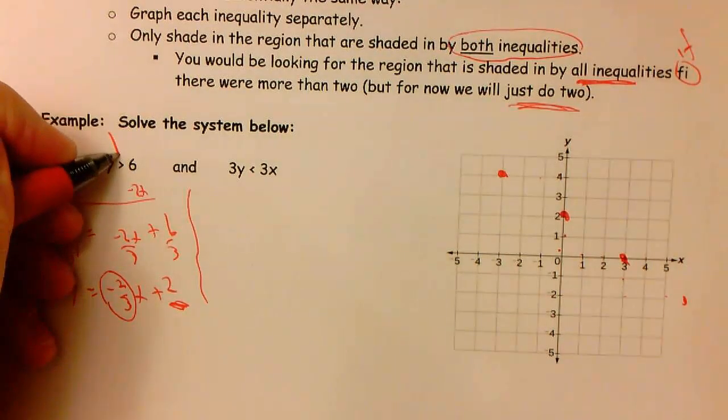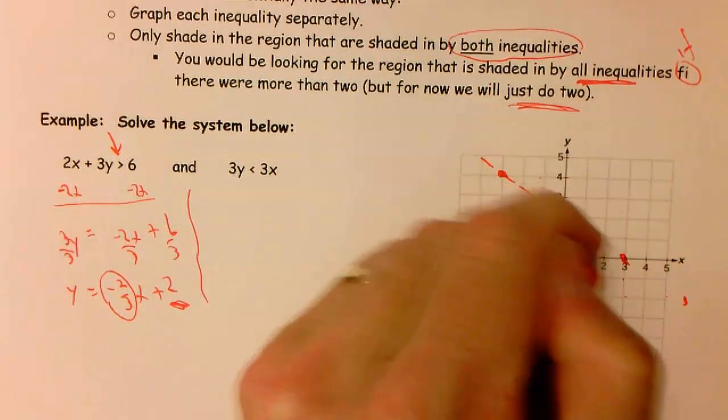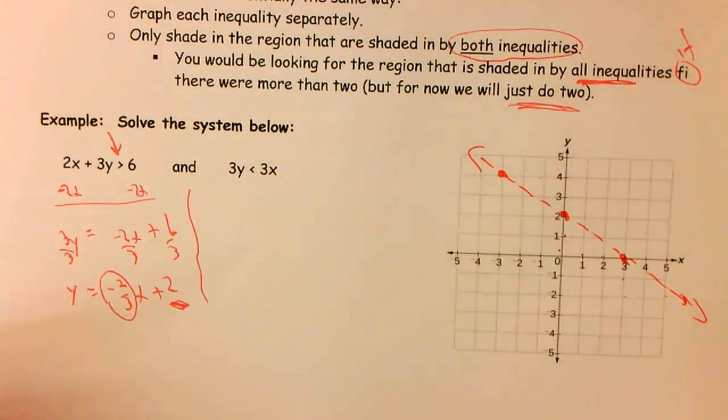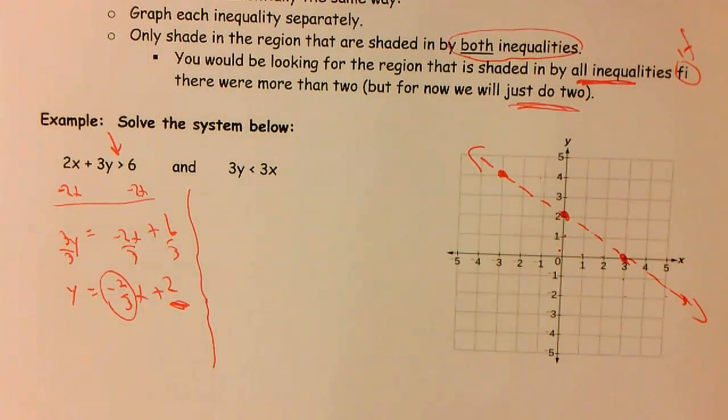Now I notice up here that there is not an or equal to sign, so that's a dashed line. And the side of that line that has the solutions, well, I'm going to test the point 0, 0 like normal.